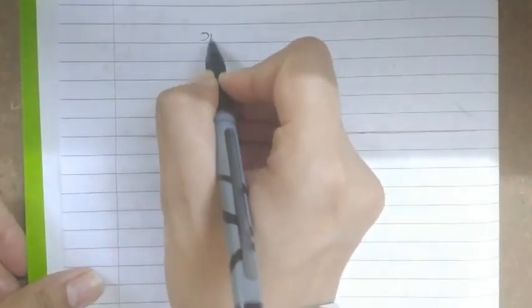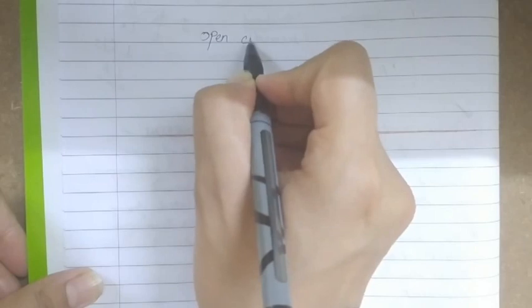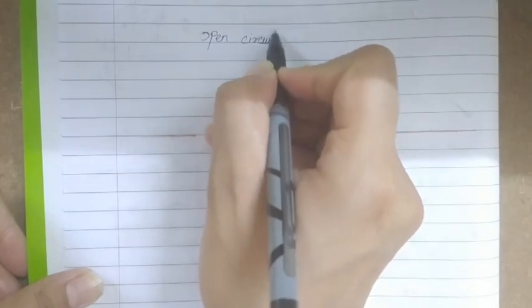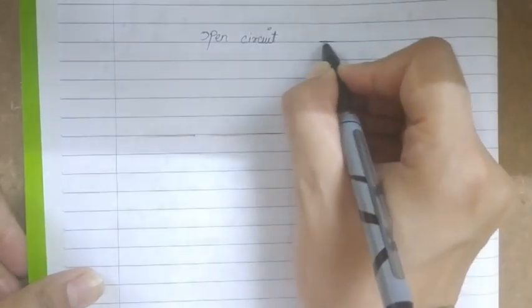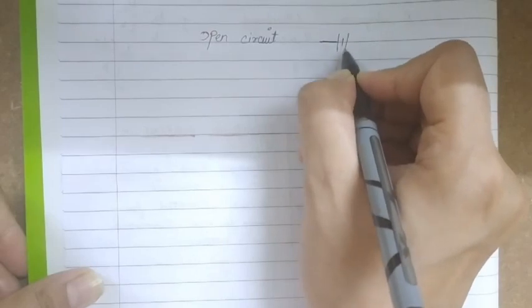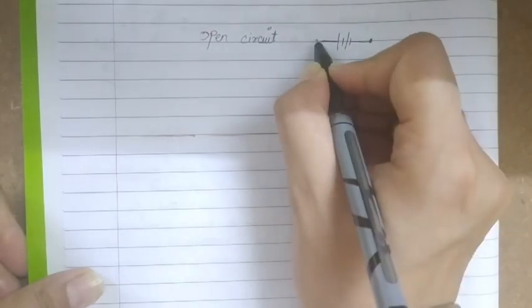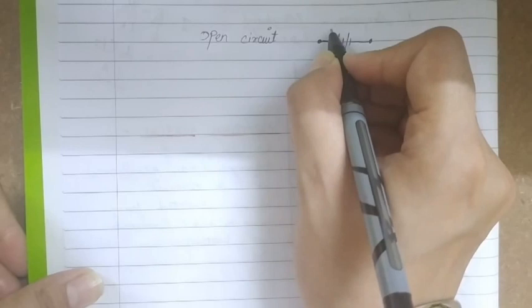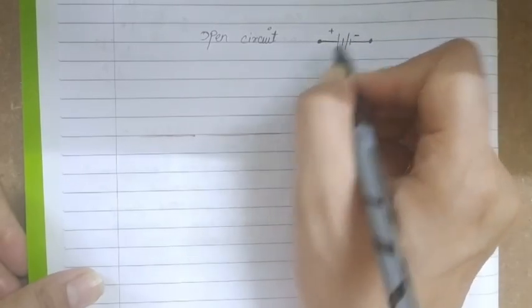Now what will happen if the terminals of the battery are not connected? It means we are talking about an open circuit, or the terminals of a cell or a battery are not connected. Then what will happen?